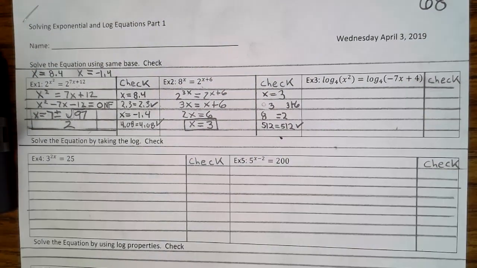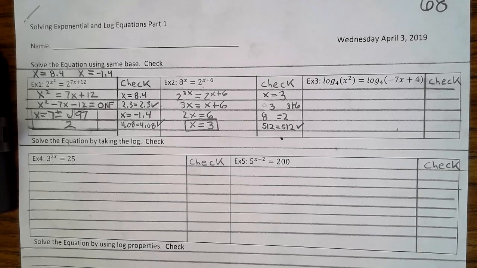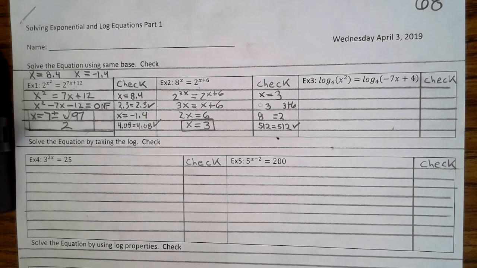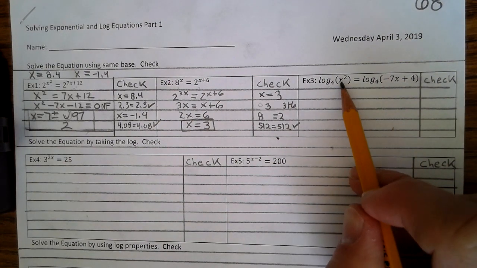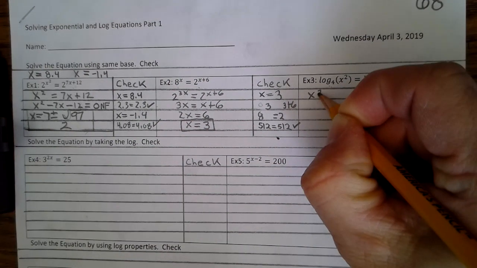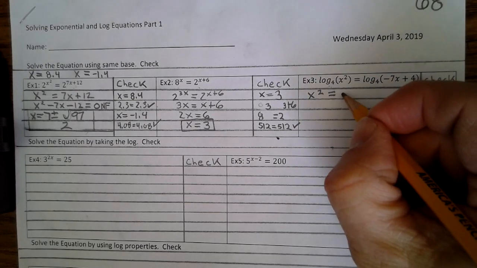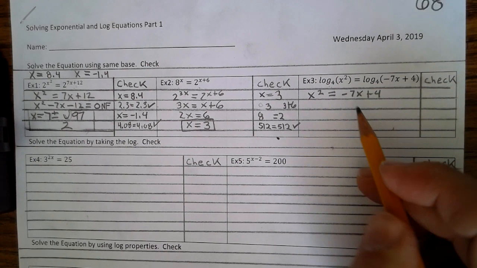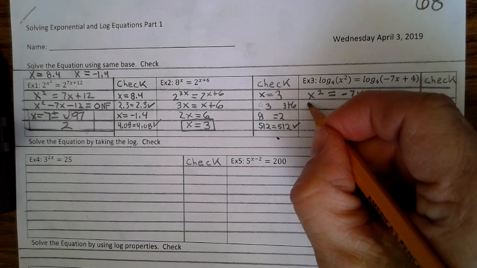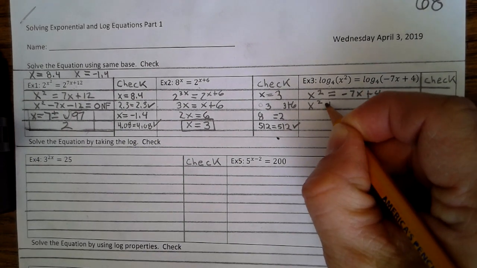Let's take a look at example 3. All right, now here they have the same base, log base of 4. So we can say that x squared equals negative 7x plus 4. So we're going to add 7x to both sides and subtract 4. x squared plus 7x minus 4 equals 0.